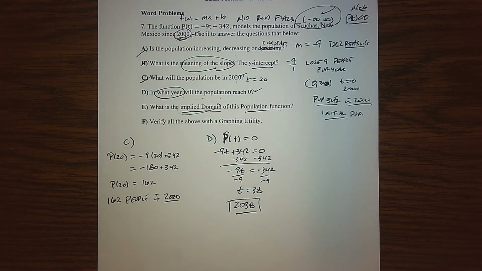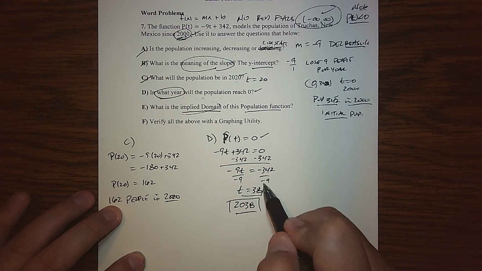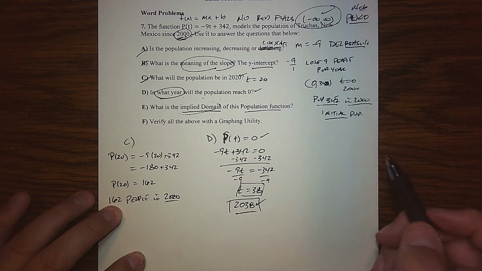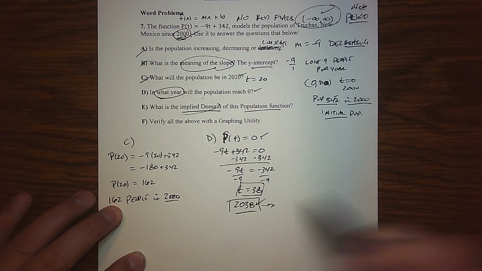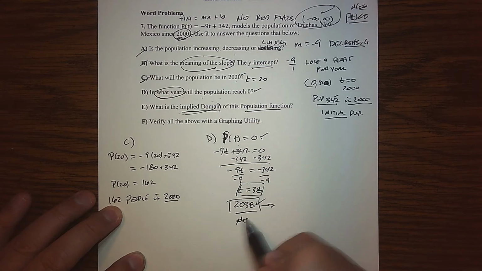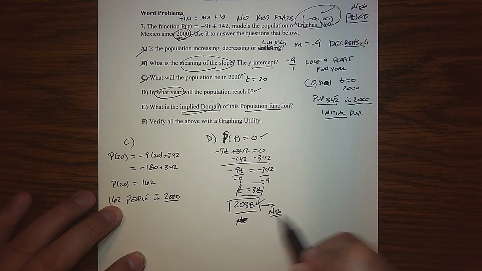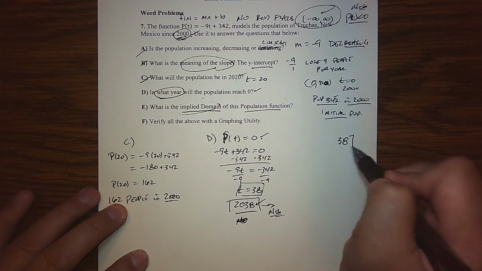And if nobody lives there, we cap at 0. So we actually have some inside information here. We know that when t is equal to 38, or the year 2038, my population reaches 0. So if I go past 38, that means the population is going to become negative, and we don't want that. So that basically tells us that our right bound is 38.